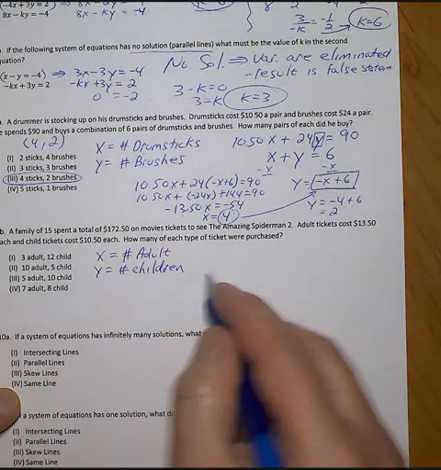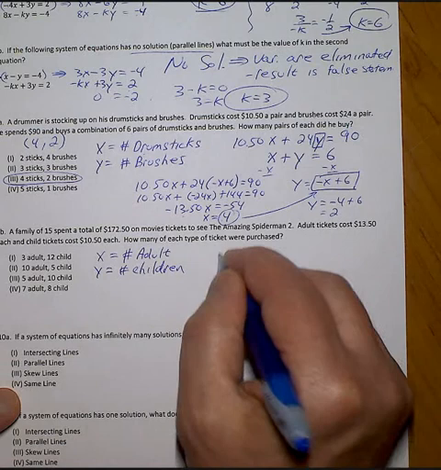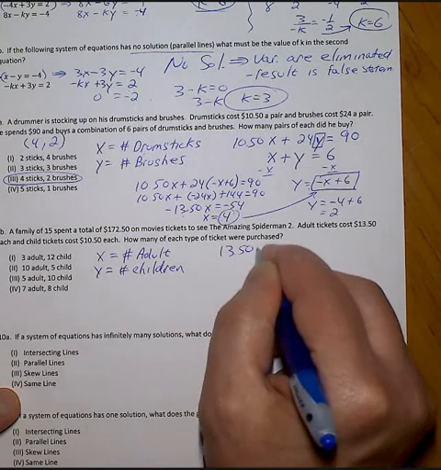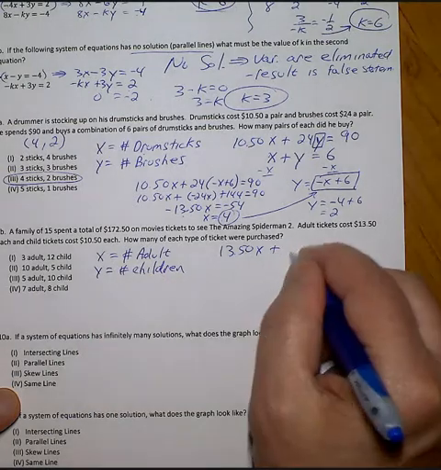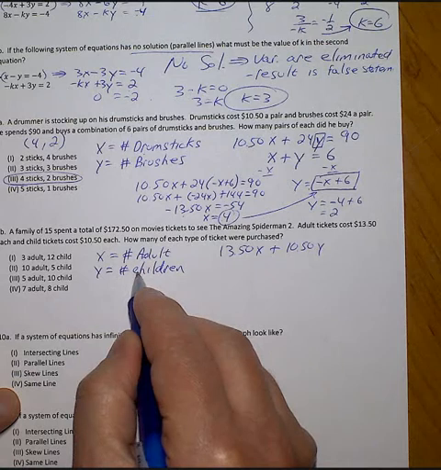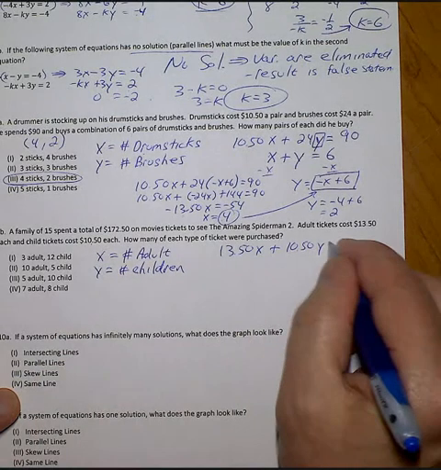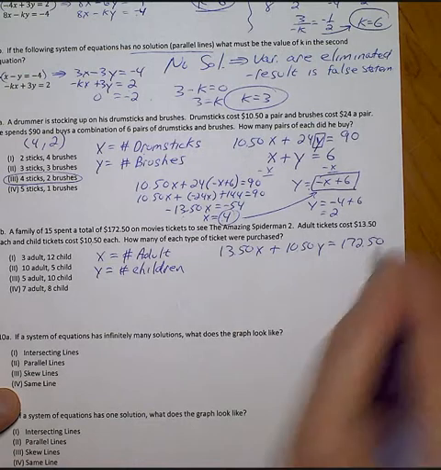So my money: adult tickets cost $13.50 times the number of adult tickets, so that's x, plus child tickets $10.50 times the number of child tickets, which is y, and that's going to equal my cost of $172.50.